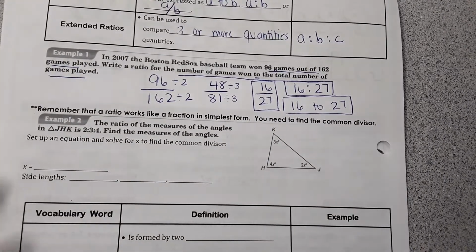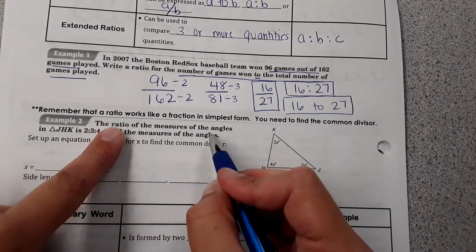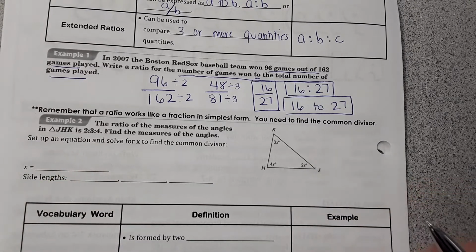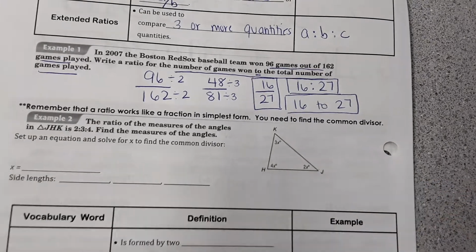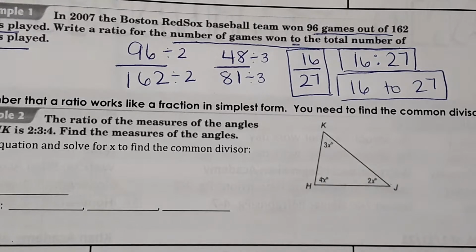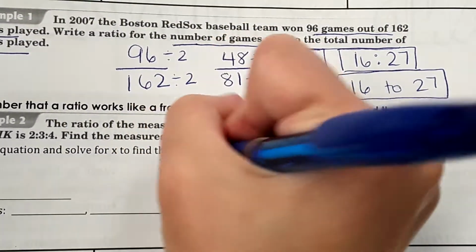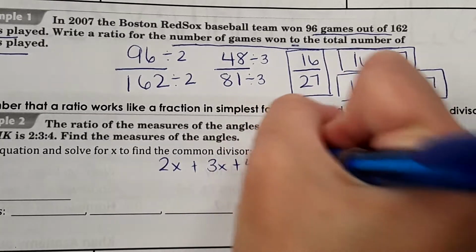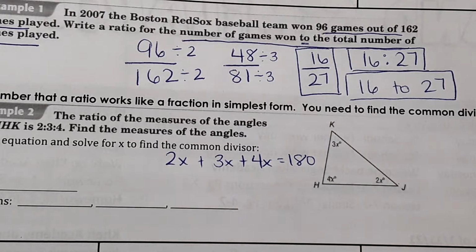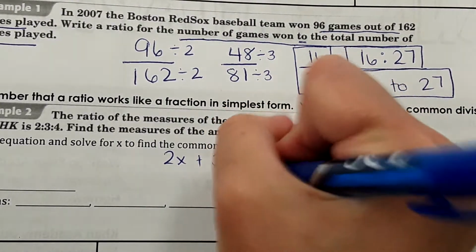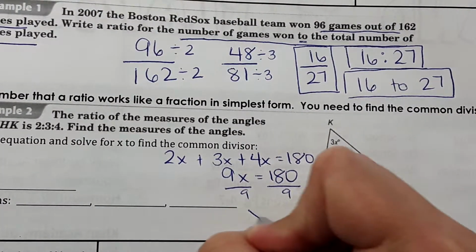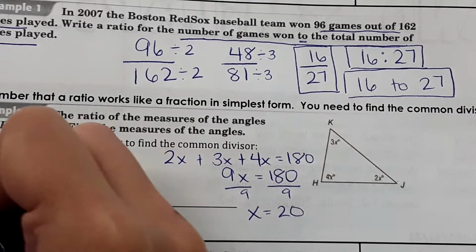Okay, so the next example, it says the ratio of measures of the angles in triangle JHK is 2 to 3 to 4. Find the measures of the angles. Well, it shows the picture there, which is nice with the 2 to 3 to 4 ratio. We know that the 3 angles add to 180, so we can set it up like that. 2x plus 3x plus 4x equals 180, and we can solve for x. Then simplify and solve. You get x equals 20.